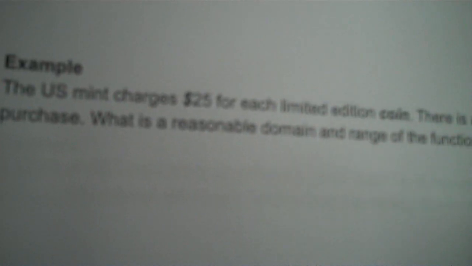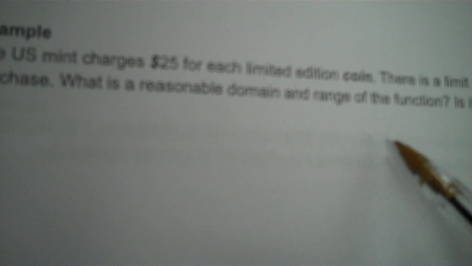Okay, this is a pretty annoying assignment. The U.S. Mint charges $25 for each limited edition coin. There's a limit of 5 coins you can purchase. What's a reasonable domain and range of the function? Is it continuous or discrete?